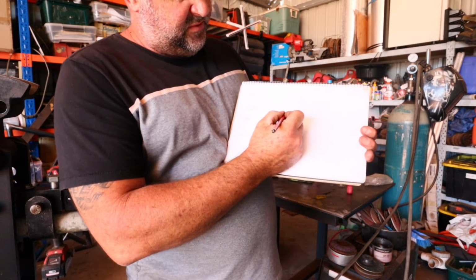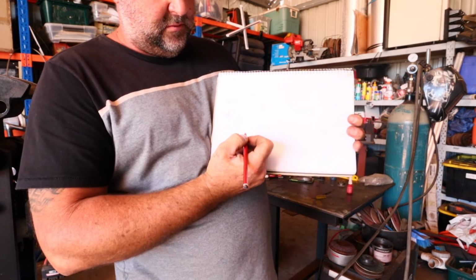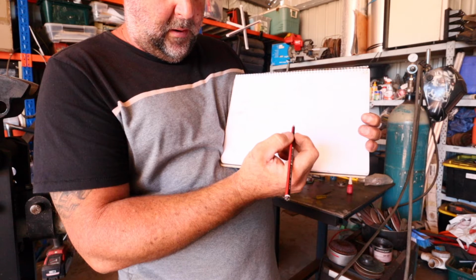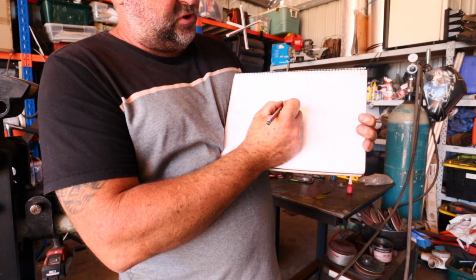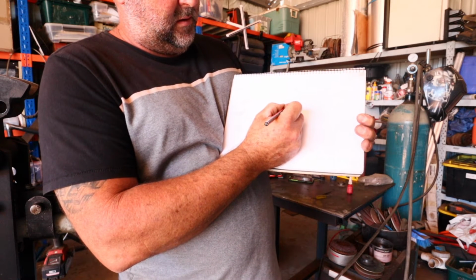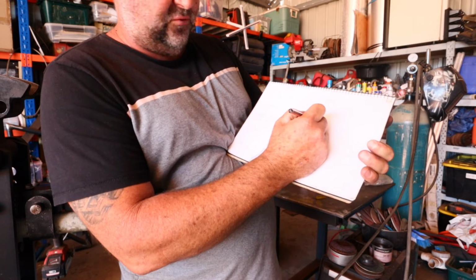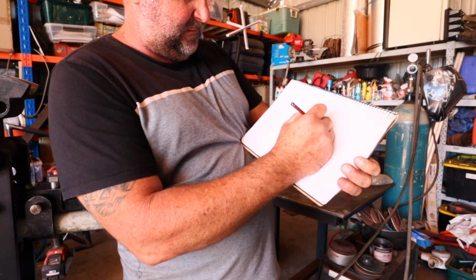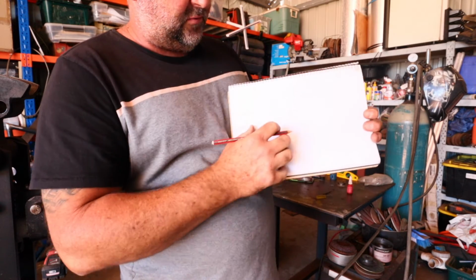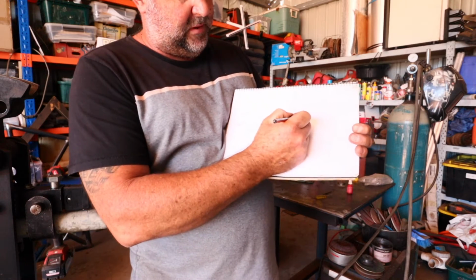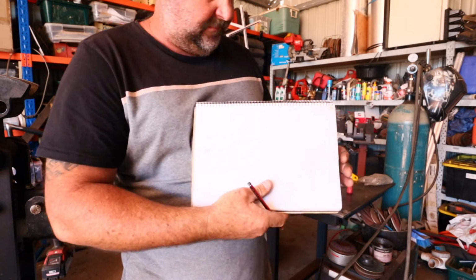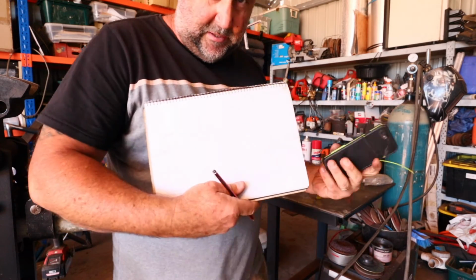Now we times the diameter by pi, so we'll call it 3.14. I can't even draw a 4 upside down, let alone the normal way. 3.14, and that will equal something. So we'll just do a quick calculation on the phone.